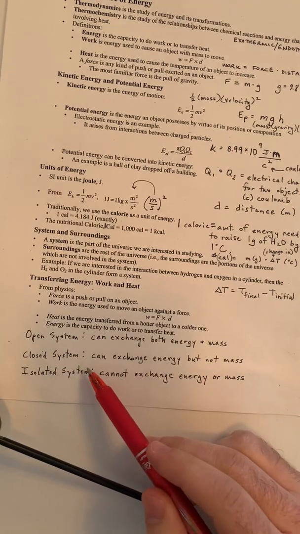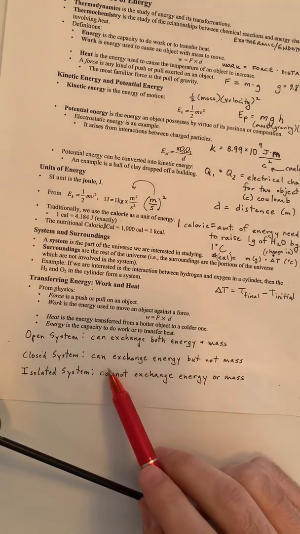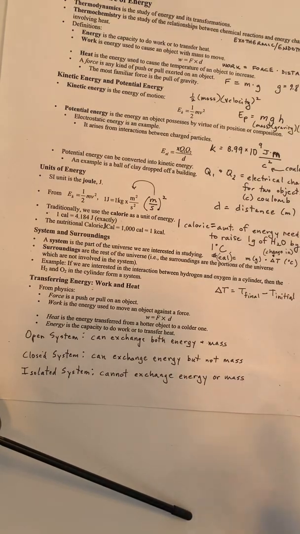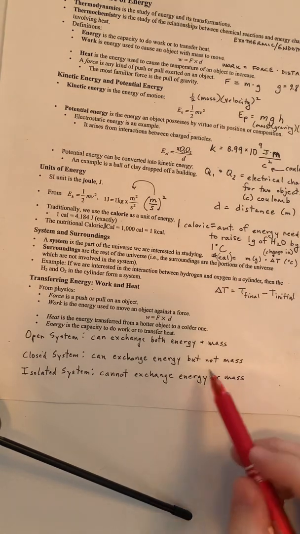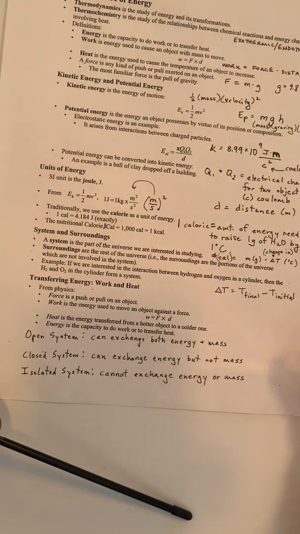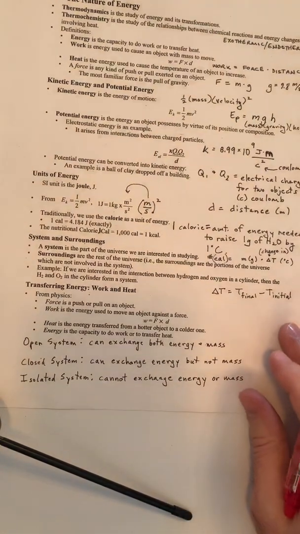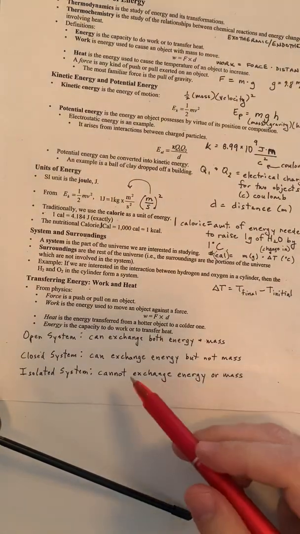A closed system is a system that can exchange energy but not mass. So that'd be like a closed can of pop. In a closed can of pop, you don't lose any of the pop or anything, and air can't enter or exit it. The mass that's in there stays. You can't exchange mass, but you can exchange energy. You can make the ingredients in the can colder or warmer. You can cause it to gain or lose energy. That would be a closed system. Energy can still be exchanged.